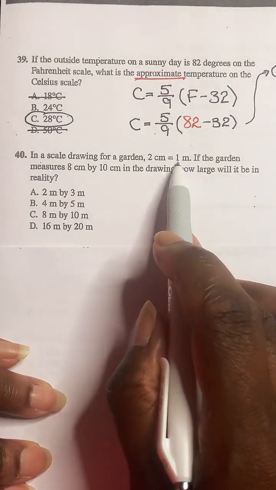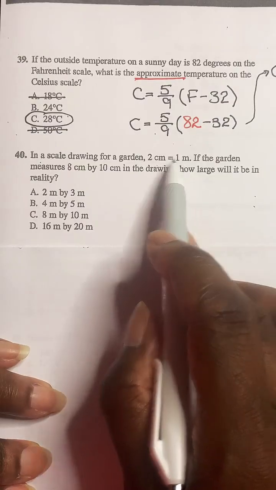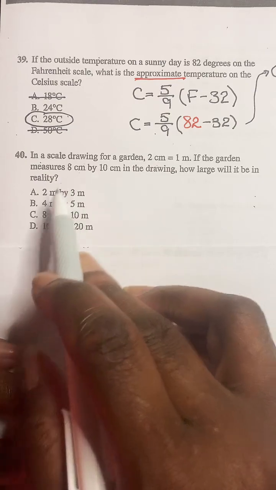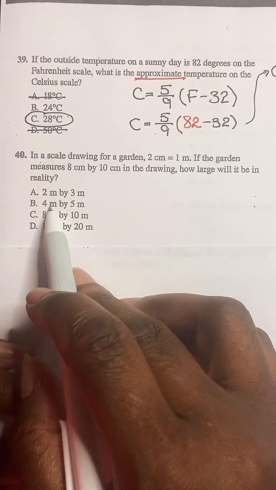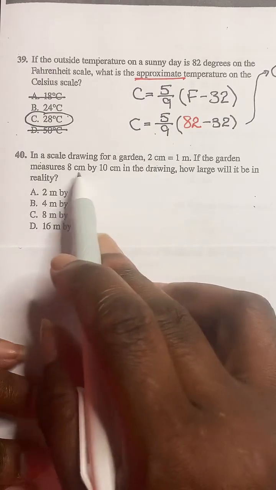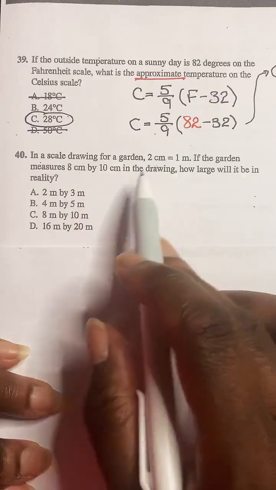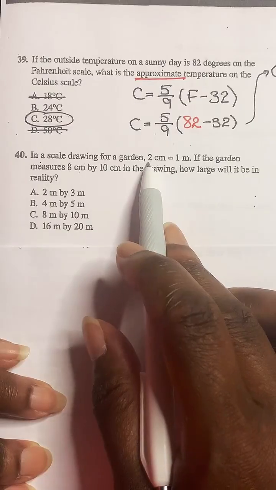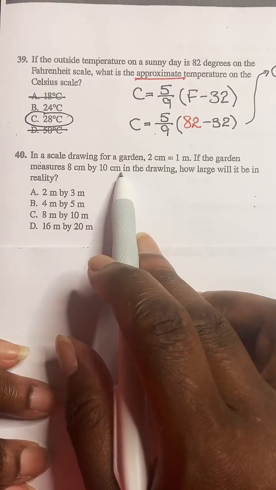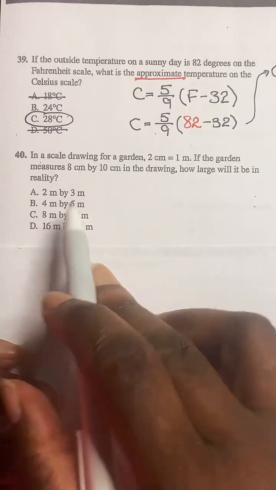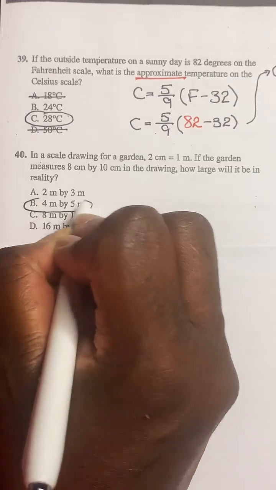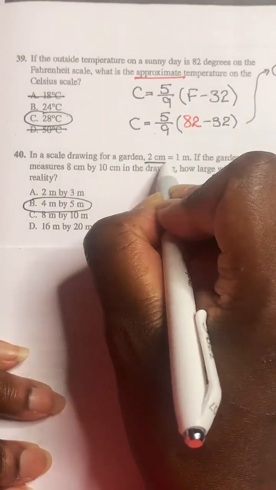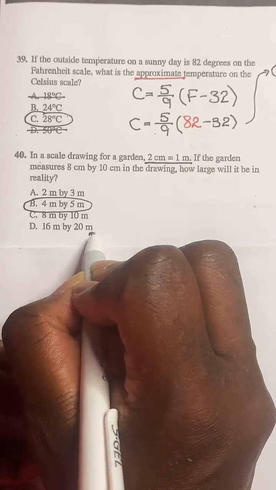So if 2 centimeters equals 1 meter, so how many centimeters would that be? Just with the 8, that's going to be 4. Okay? Because 2 times 4 gives me 8. So then we got to change these centimeters into meters. So 2 centimeters getting up to 10 centimeters, that will be 5 meters. Answer is going to be B. Because you had to change from centimeters to meters.